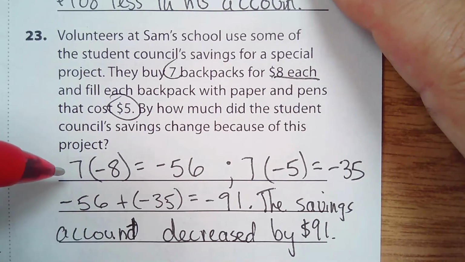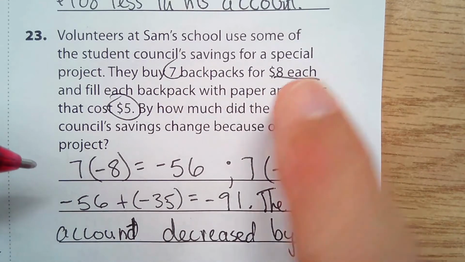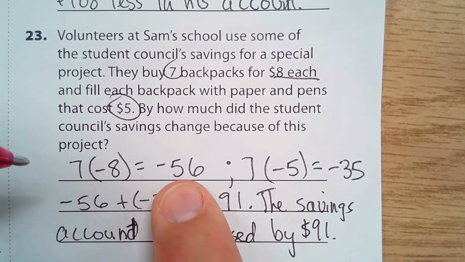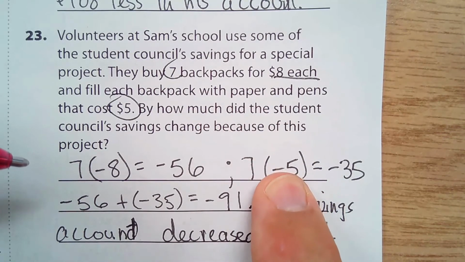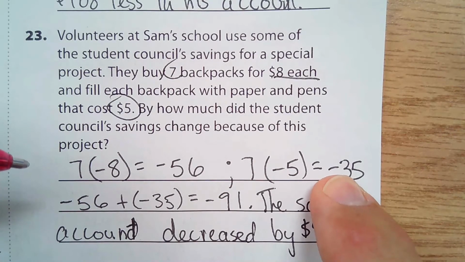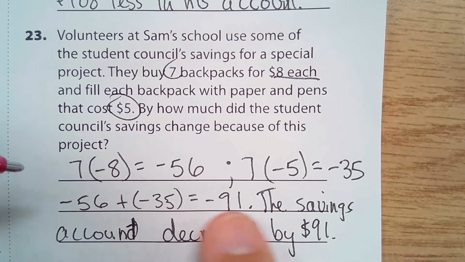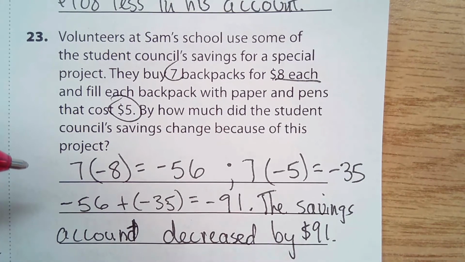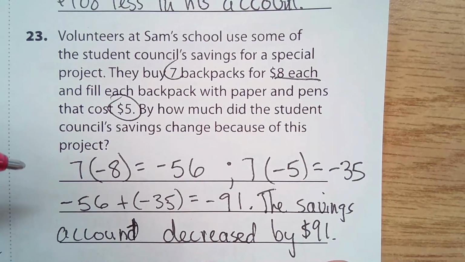Well, what they have is 7 backpacks for $8 each. So what was that total? It's 7 times -8, which is -56. So for the backpacks, we're talking about $56. For the paper and pens for each of those backpacks, that's $5 spent for each of the 7 backpacks. So that's $35 spent on paper and pens. So if we take the backpacks plus the paper and pens, that's a total of $91 for all 7 backpacks. So the savings account decreased by $91.